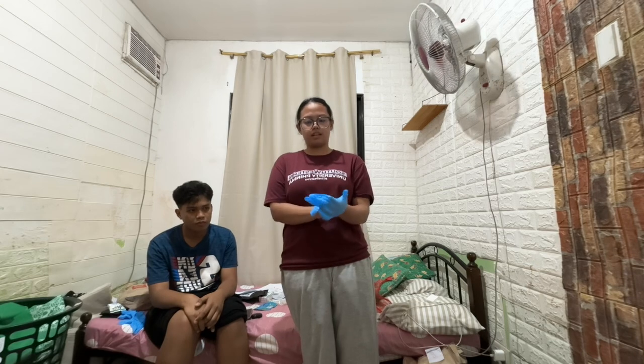Now we're going to inspect the hair and scalp. We will wear gloves for palpation. If lesion or infestation is suspected, it means that the patient has poor hygiene or is dehydrated.